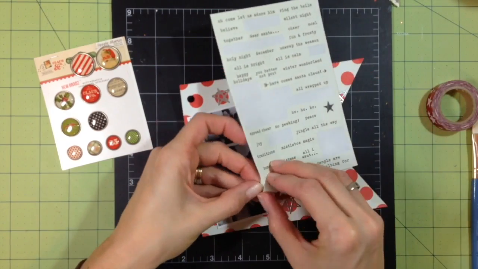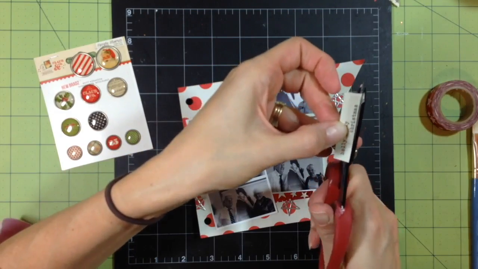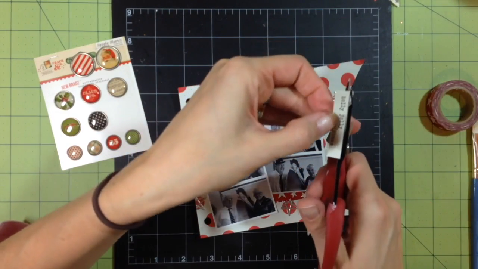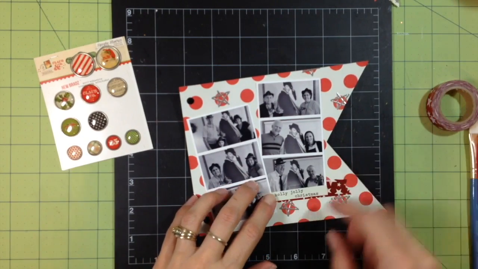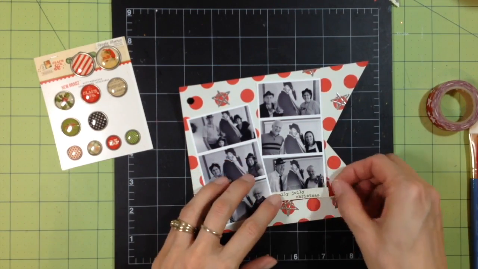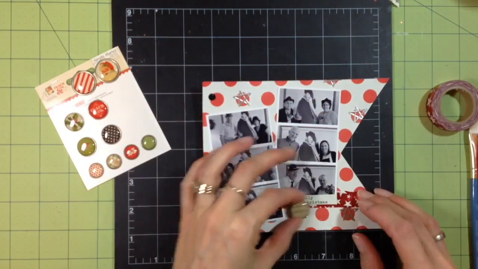I think that kind of gives you a shelf or something to anchor it down, so it ends up looking a lot better. So here I'm going to use one of these phrase stamps, and these are a little wider than I like, so I'm just trimming them down. And it says Holly Jolly Christmas because it was a party and I thought that would be good for this party. So I'm just going to glue that down on the bottom left.